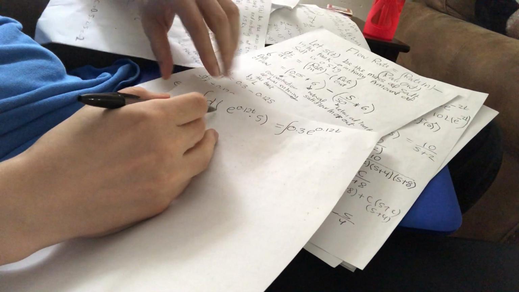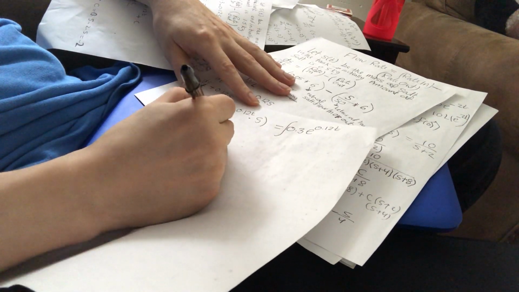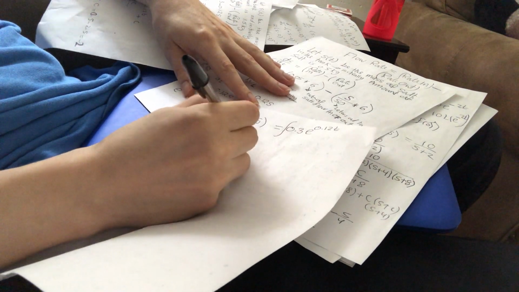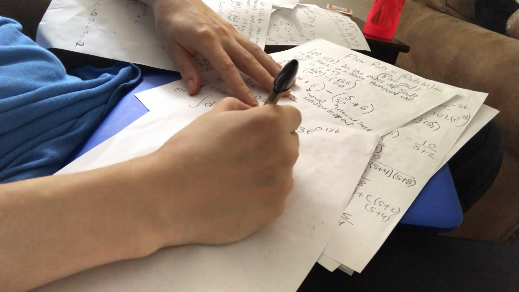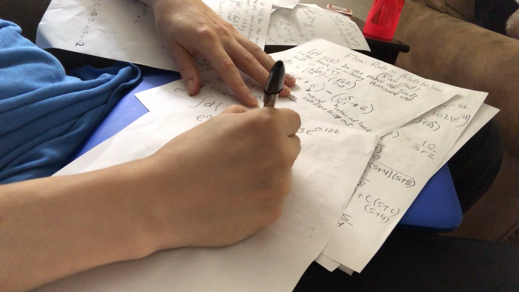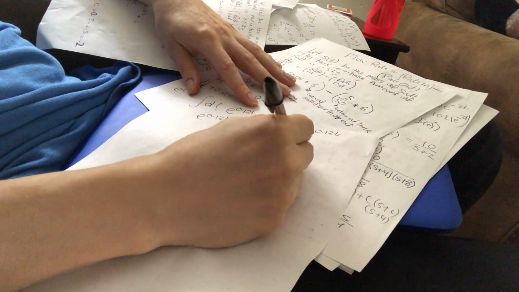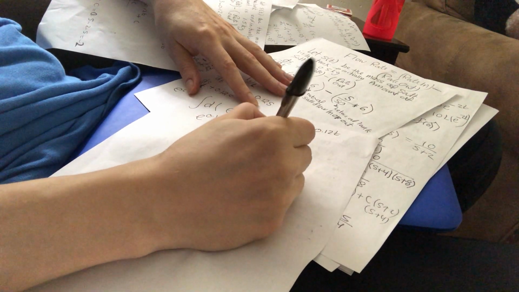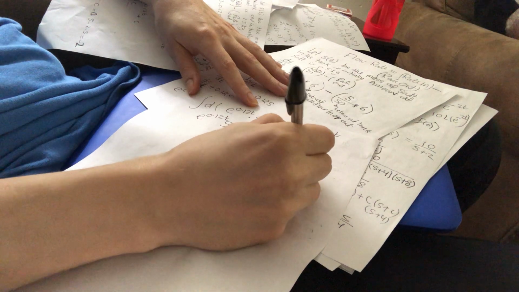Integral of a derivative cancels the derivative. An integral of this would be 0.3 e to the 0.12 t over the number, plus a constant.